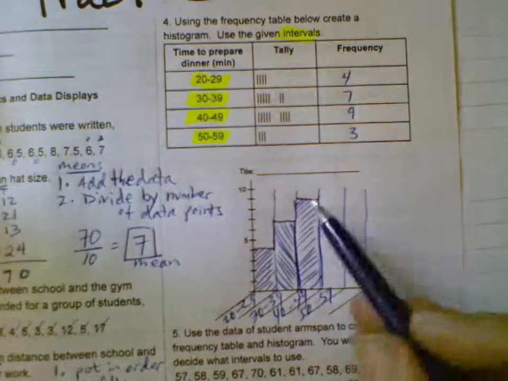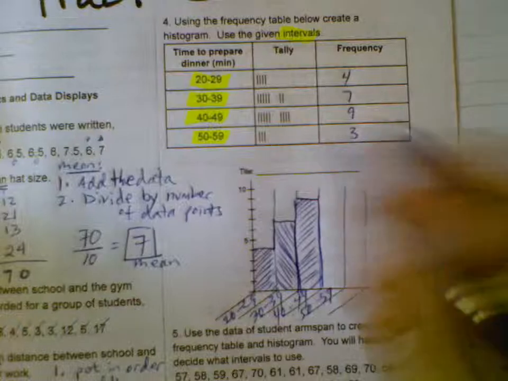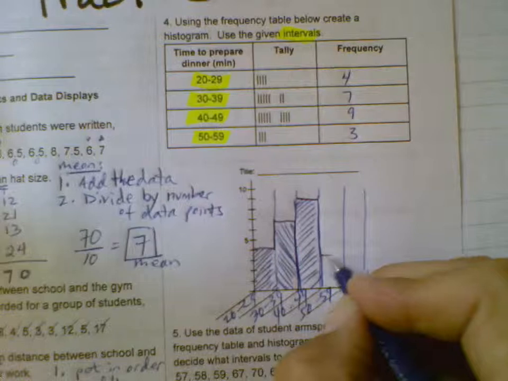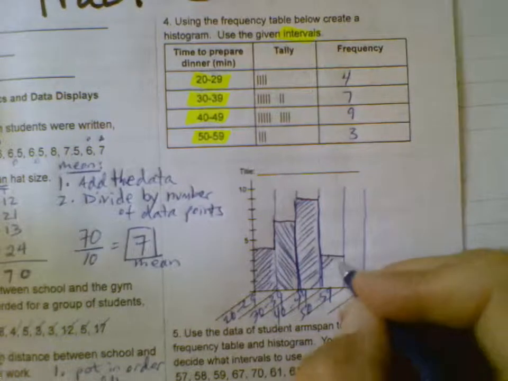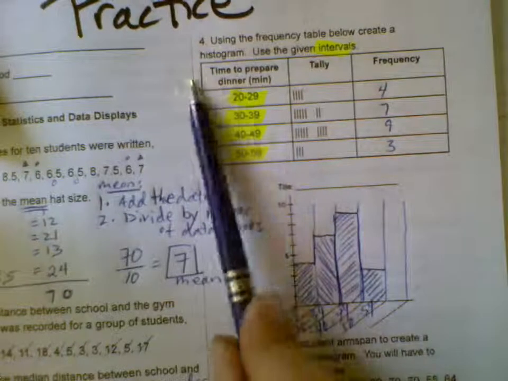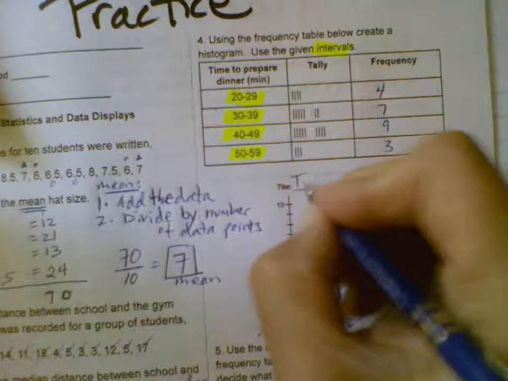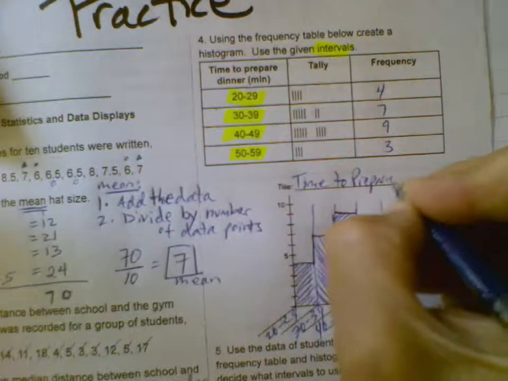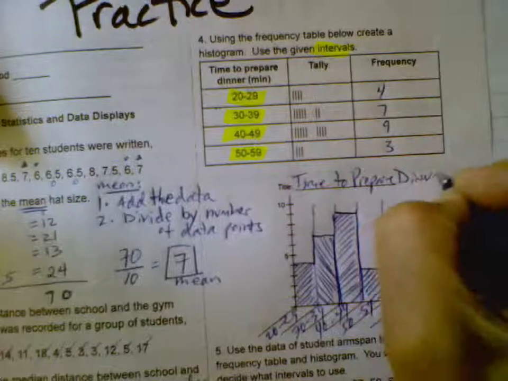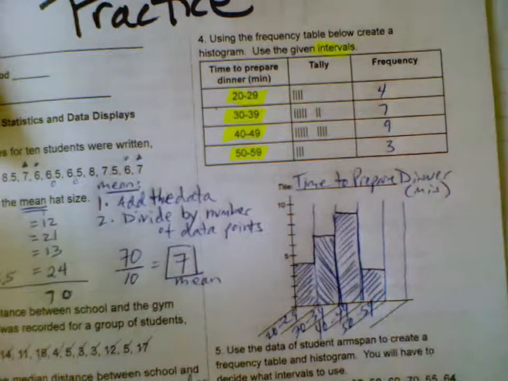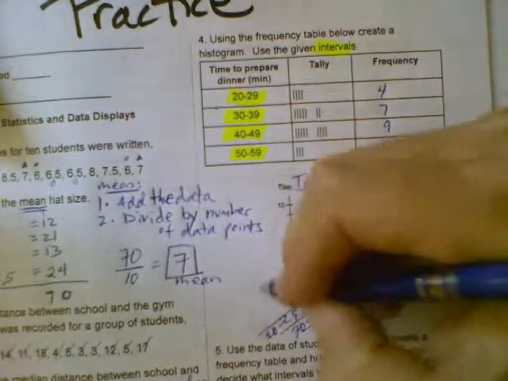So there is 40 to 49, and then between 50 and 59, there was 3. 1, 2, 3, so that'll look back here. So the only other things I could add here is this graph could have a title. And the data here is describing time to prepare dinner. Time to prepare dinner. It looks like it's measured in minutes. And then on the left side here, this would be my frequency.